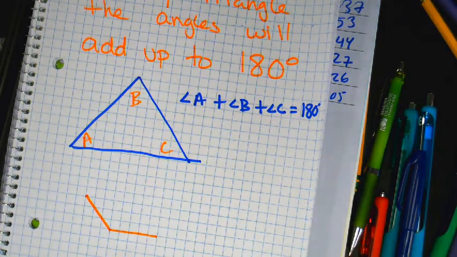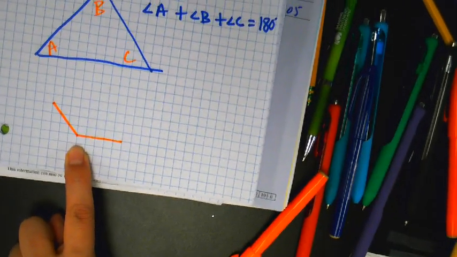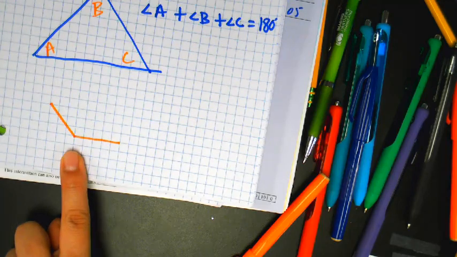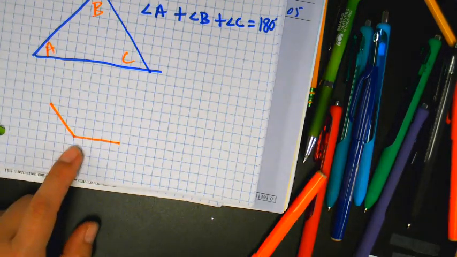You might get a test question that says, what kind of angle is this? Not what does it measure, what kind is it? Oh, it's just obtuse. And you would click on the obtuse dot, or like ABC multiple choice. All right. So this is called an obtuse triangle because it has an obtuse angle.